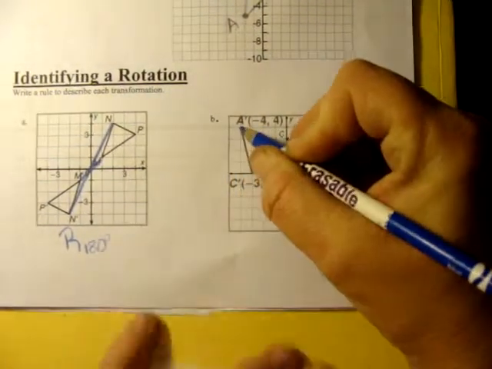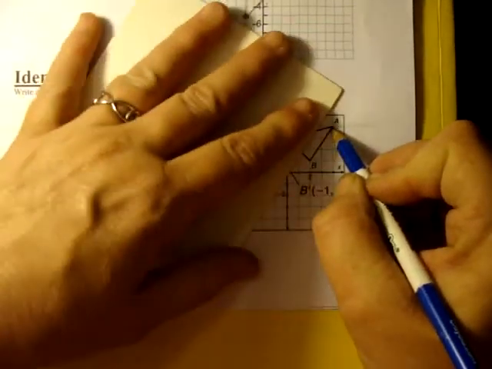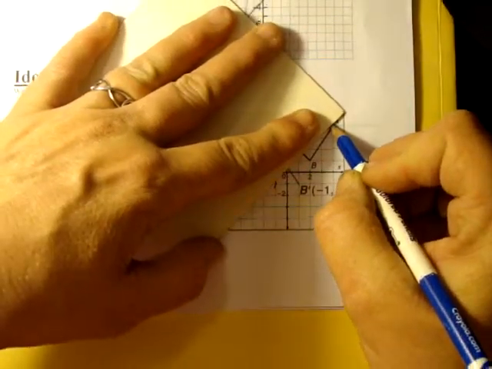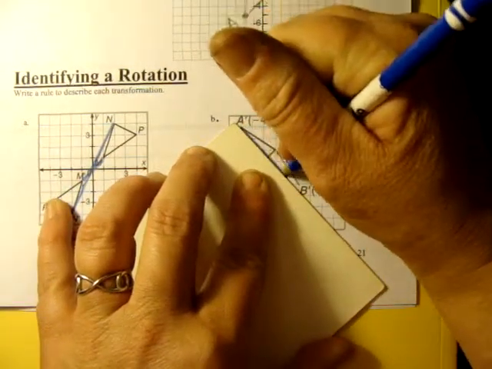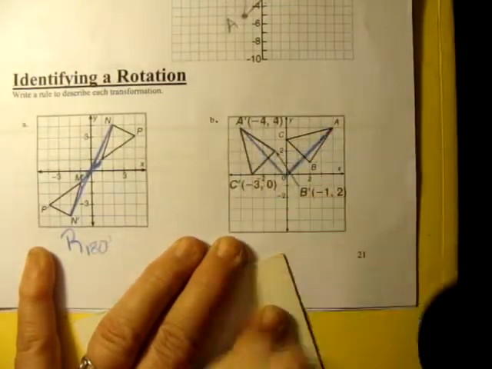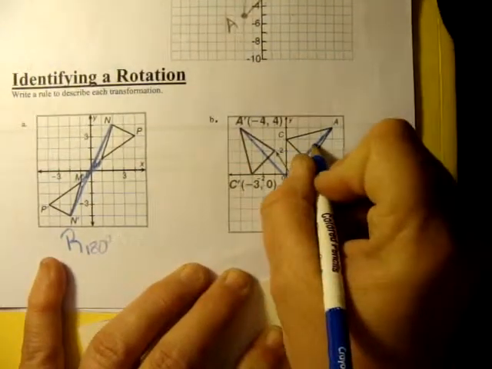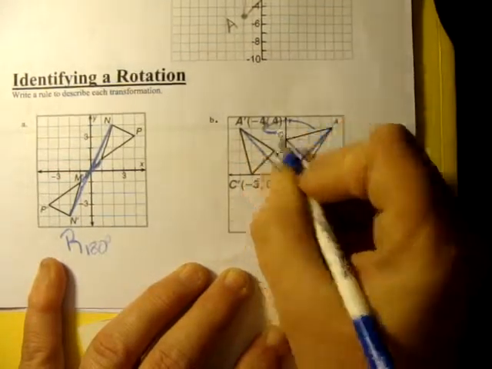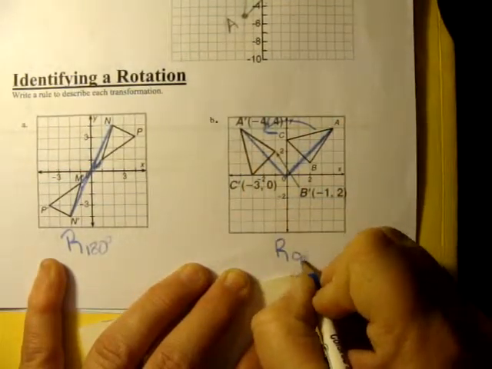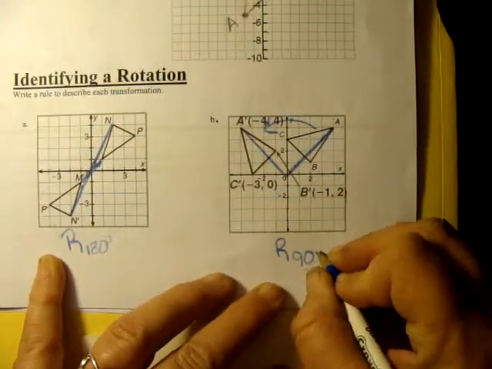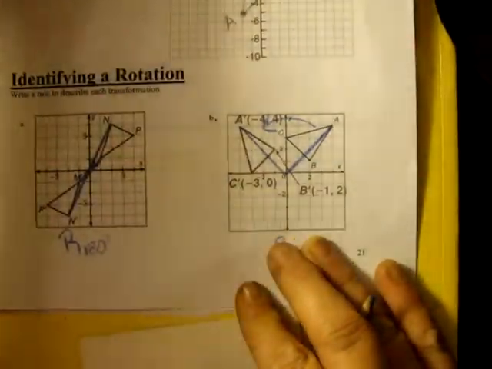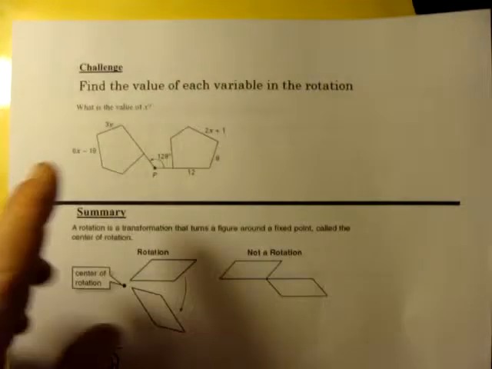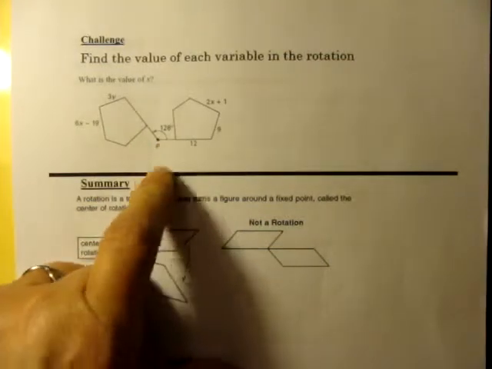Here's A. Let's go to the origin, and let's go to A prime. Do you see a 90-degree angle? It went from here this way, so that is a positive 90 degrees. Those of you up for the challenge, have at it.